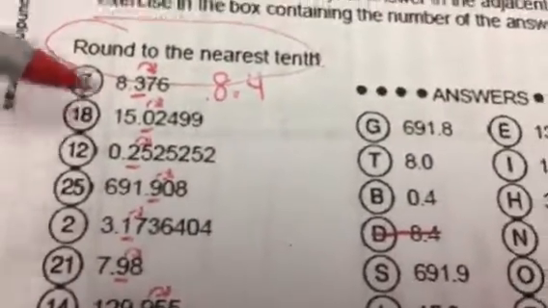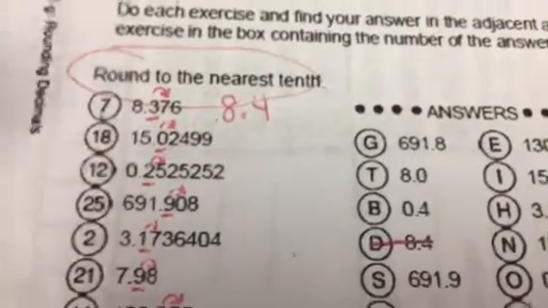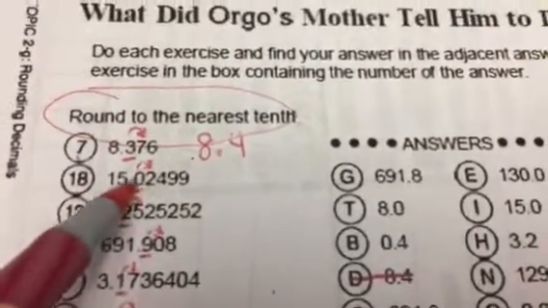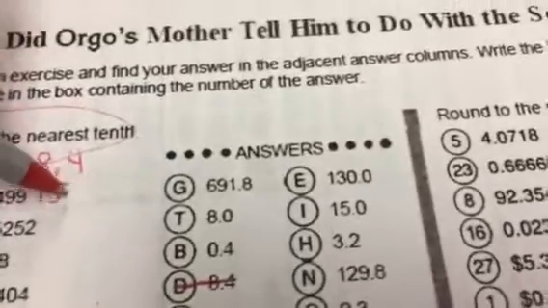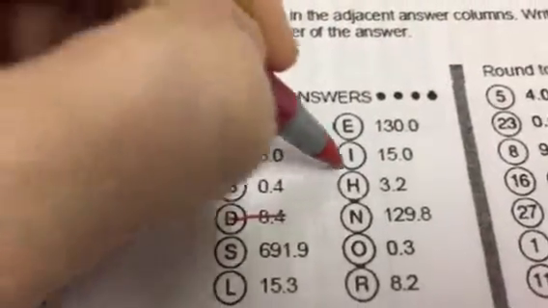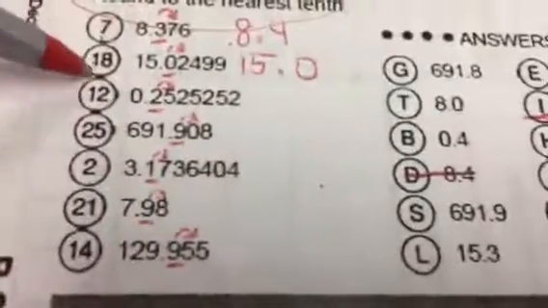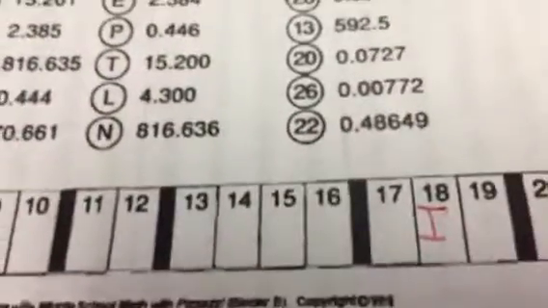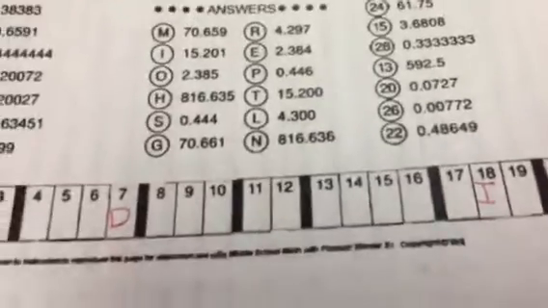For number 18, the 2 in the hundredths place tells me to stay at 0. So that's going to be 15.0. I see my option right there. I'm going to cross it off. So for 18, I'm going to write I. Oops, sorry. There we go. And you keep doing this until you're done.